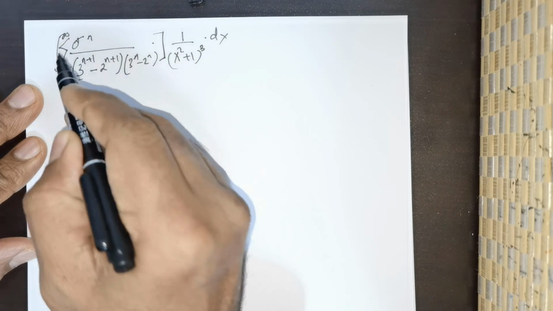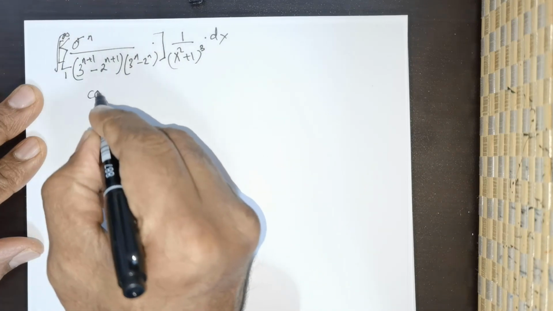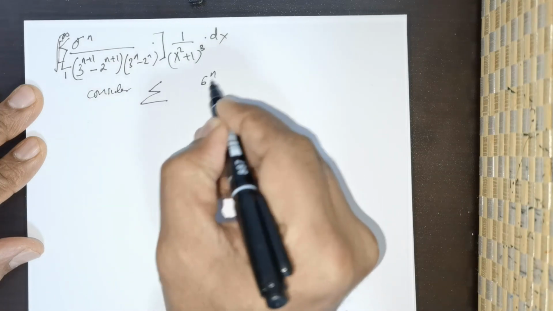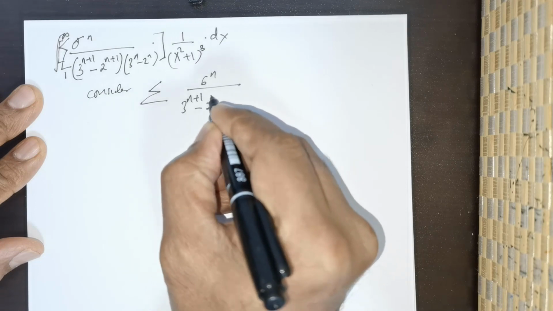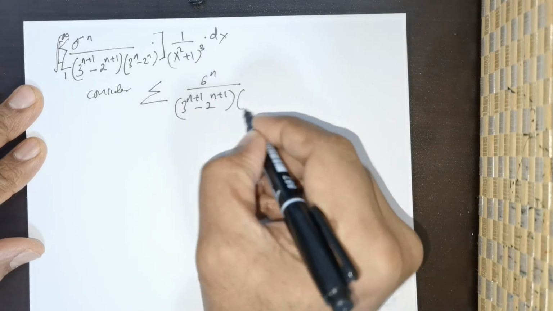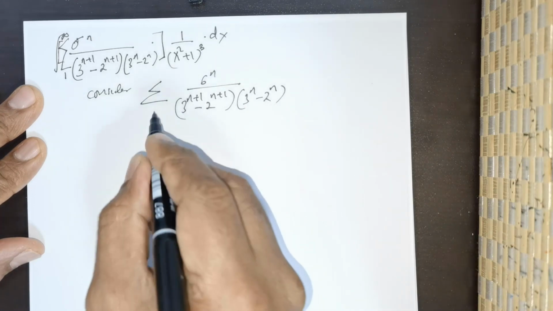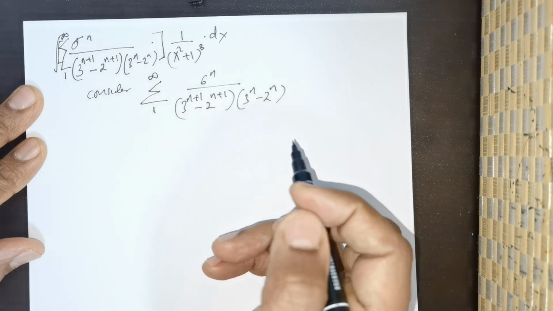So I can cordon this off and I can evaluate this. What I'm going to do is consider sigma of 6^n divided by (3^(n+1) − 2^(n+1)) multiplied with (3^n − 2^n). Of course the summation starts from 1 and goes up to infinity.